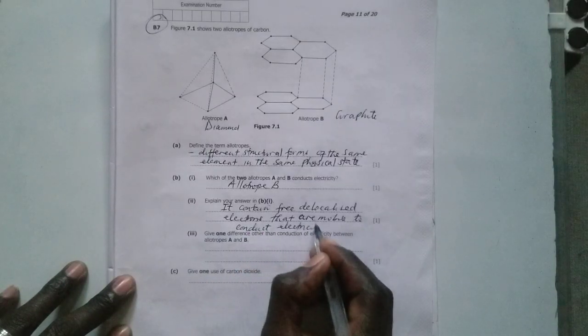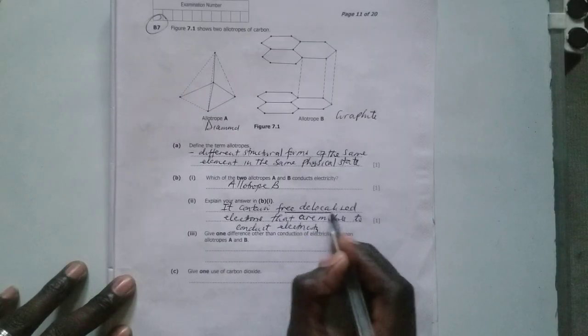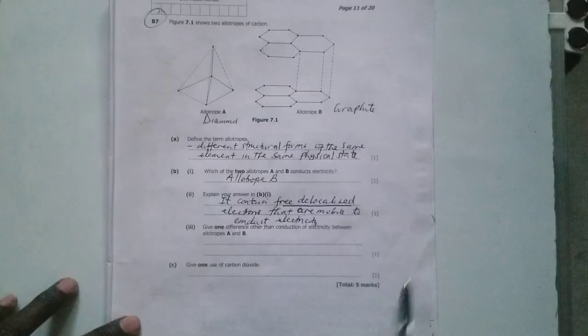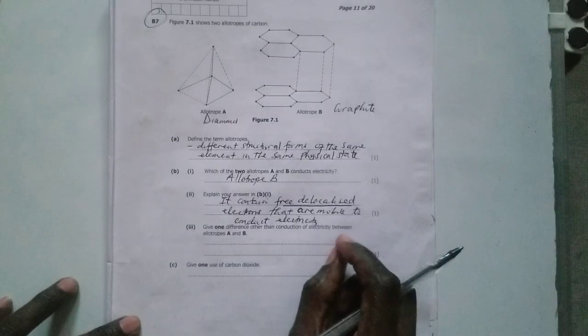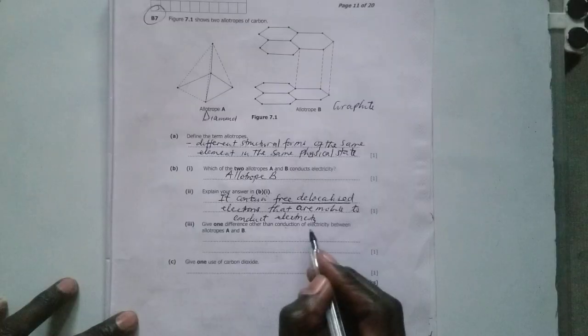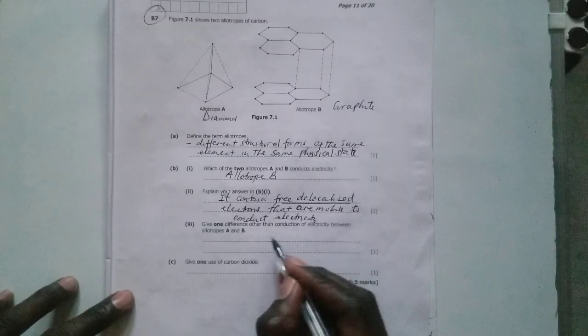So that's the reason why. Because of the free delocalized electrons, they are mobile, they are able to move to conduct electricity. So that is graphite. In a pencil, the middle part of the pencil is what we call graphite.